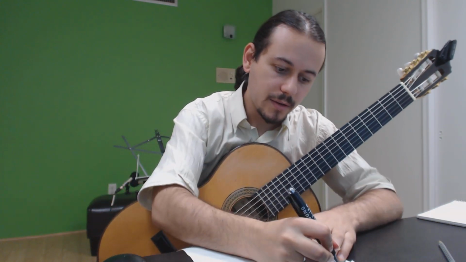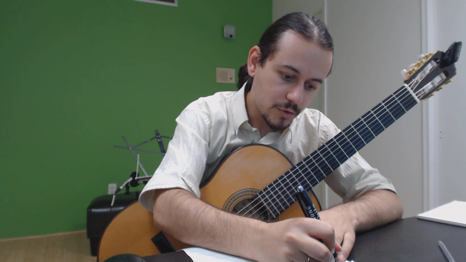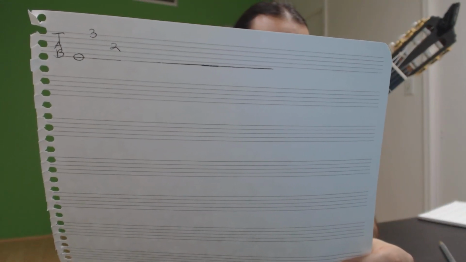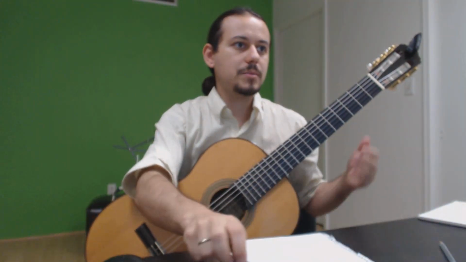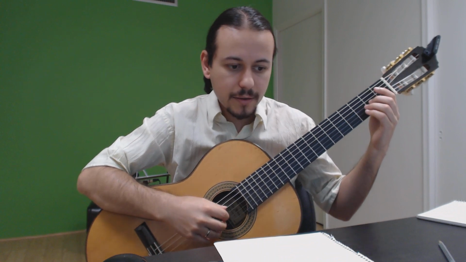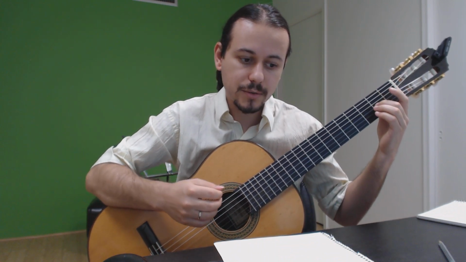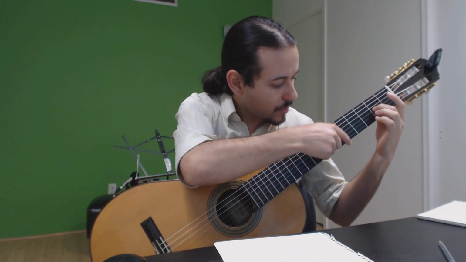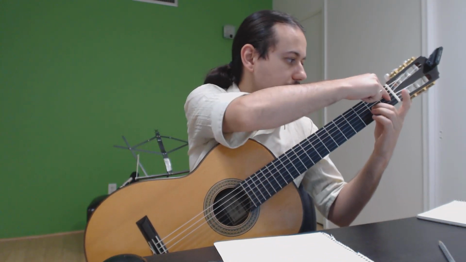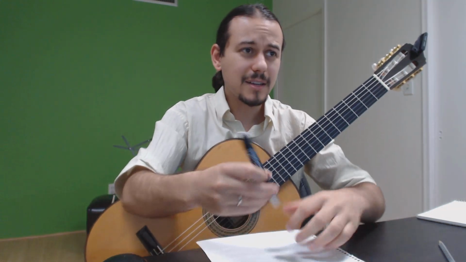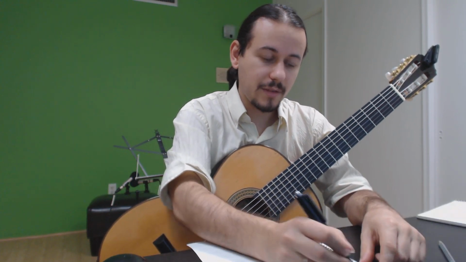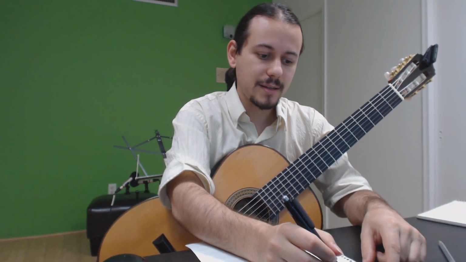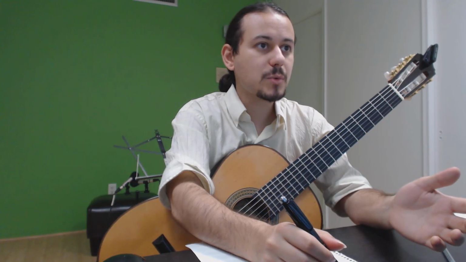If I have number 2 on the third line, I'm going to be playing here, number 2. 1, 2, 3, third line, and the second fret, 1, 2. So as you can see, it's very, very easy to read in tablature. You just have numbers which correspond to frets, and the lines correspond to strings.